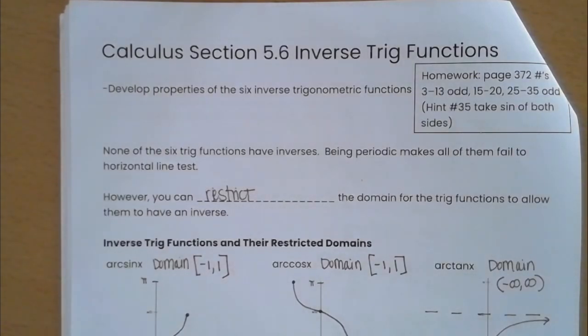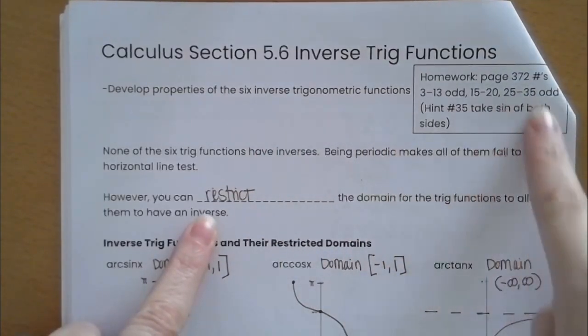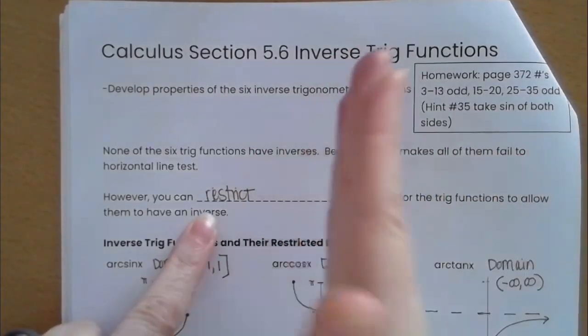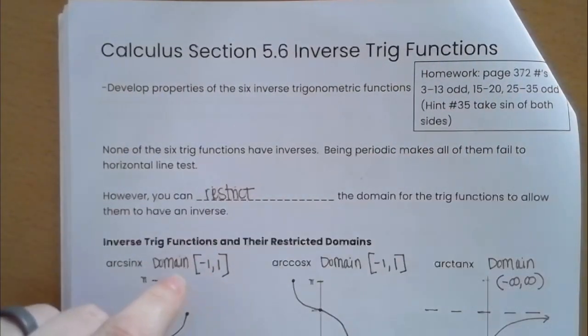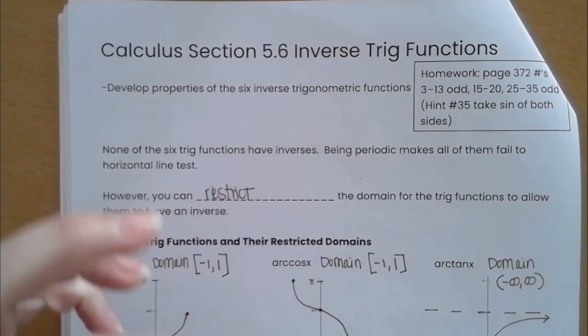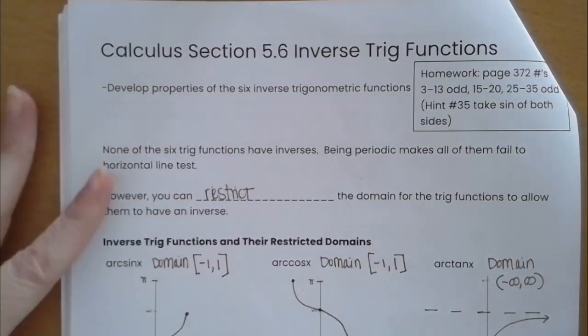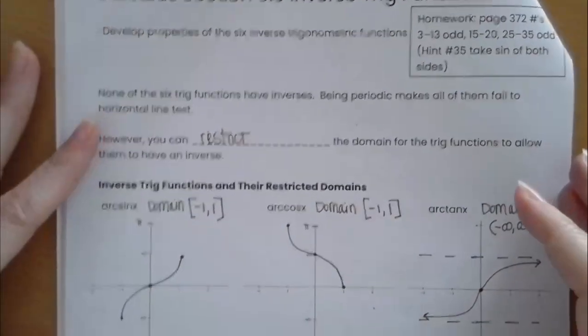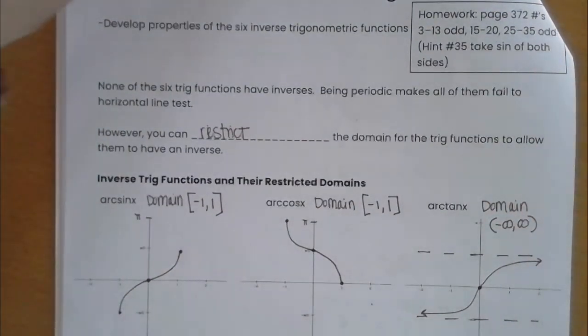All of them have inverses, but when we take their inverses, they are not functions anymore. If you think about the sine graph, it is periodic. It's going to go up and down and up and down and up and down. It passes the vertical line test, but it fails the horizontal line test. So it's not a one-to-one, meaning it doesn't have an inverse function. Well, we can get around that if we restrict our domain. It allows us to have an actual inverse function for each of these 6.